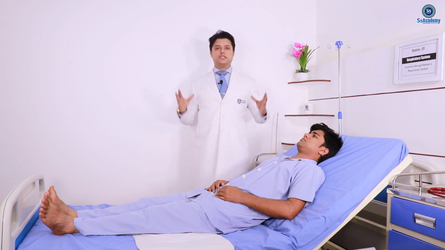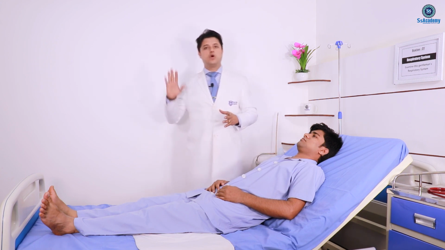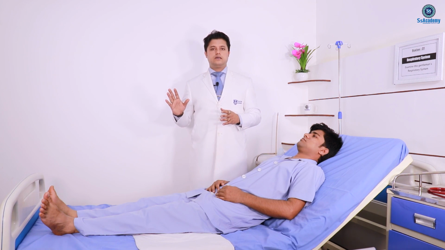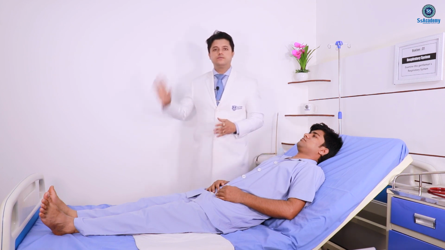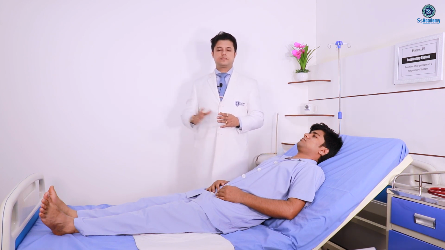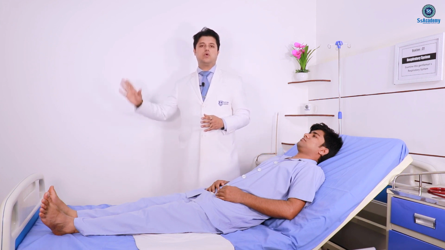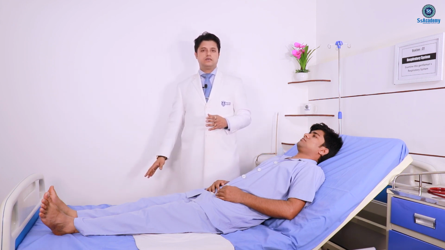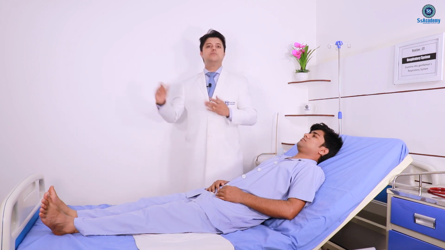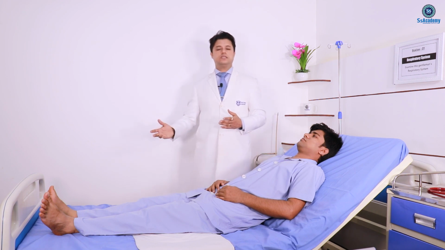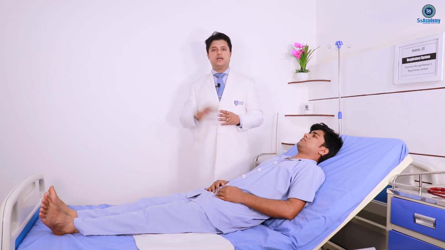So putting all of them together, my clinical diagnosis of the gentleman is bronchiectasis with the left-sided pneumonectomy, and this bronchiectasis is due to the old tuberculosis, not complicated by respiratory failure, not complicated by cor pulmonale, and not on steroid.